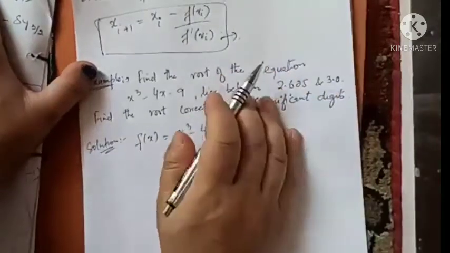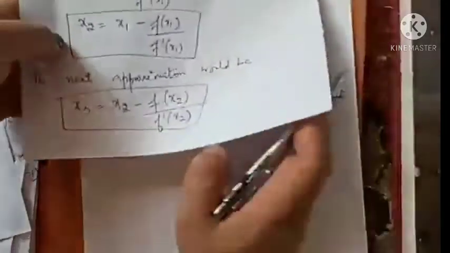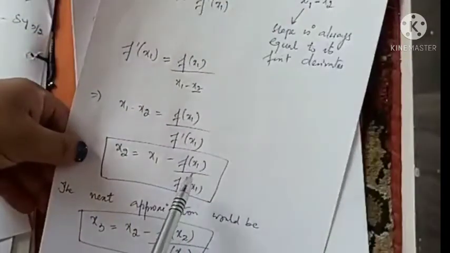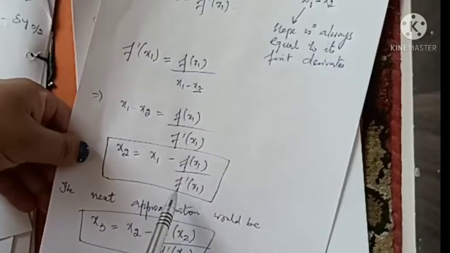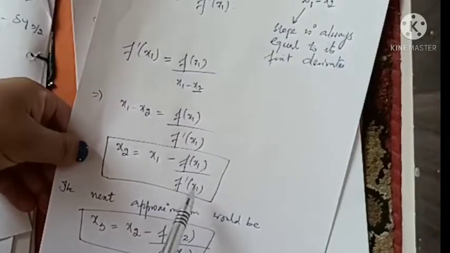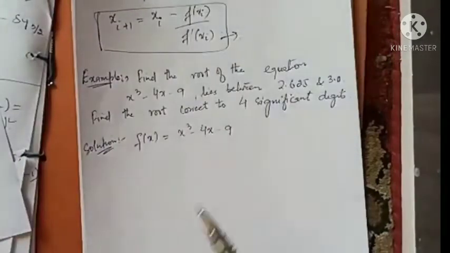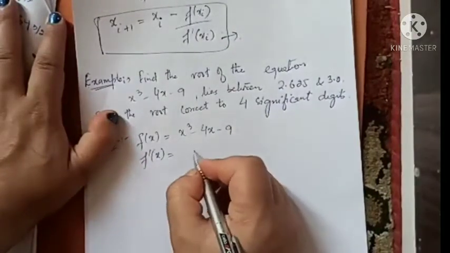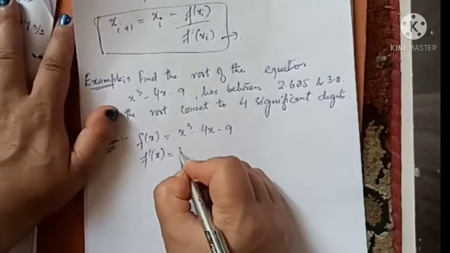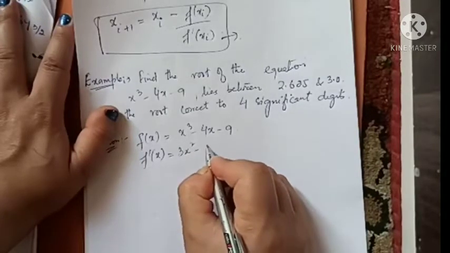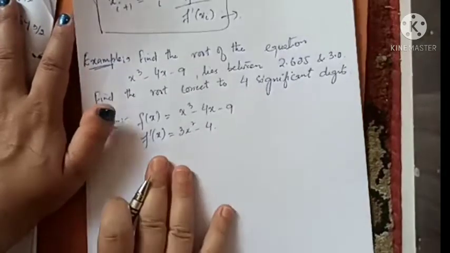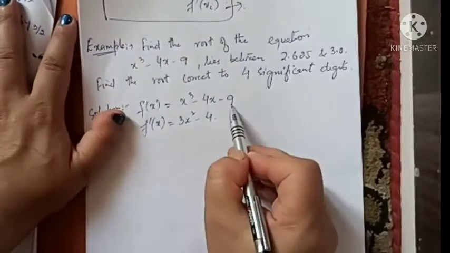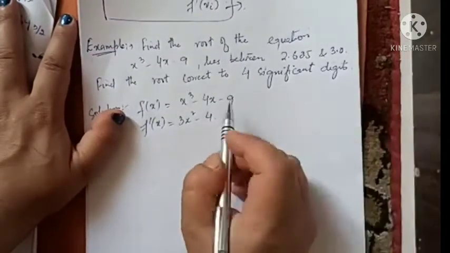According to our formula, the first thing which we have to do is find the derivative of this function. You know how to find derivatives, so I am writing it generally. This will be 3x square minus 4 as its derivative. The derivative of a constant is always 0, we don't take that.